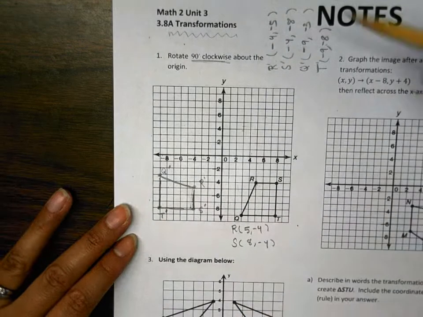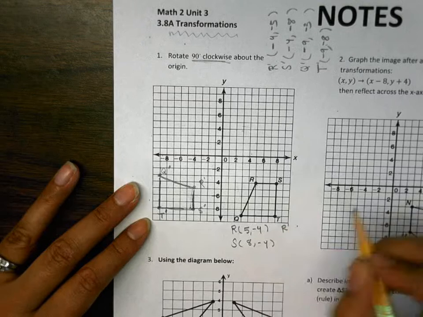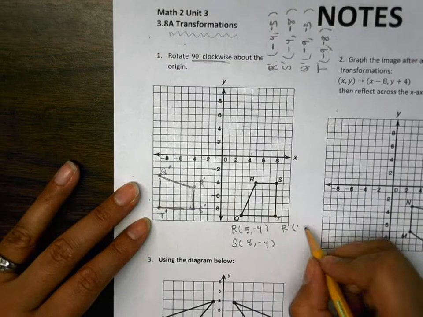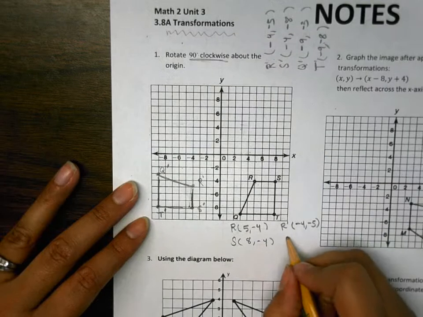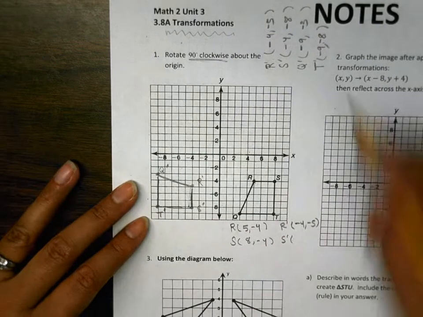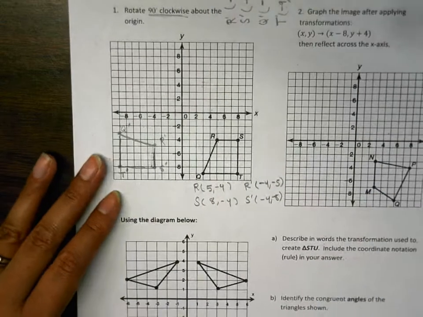And then look at your R prime. I'm going to write it here. R prime was -4, -5, is that right? And then S prime was -4, -8. So see if you can figure out the rule. Can anybody figure it out?